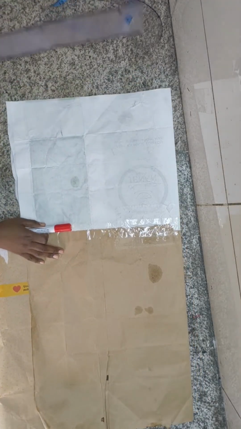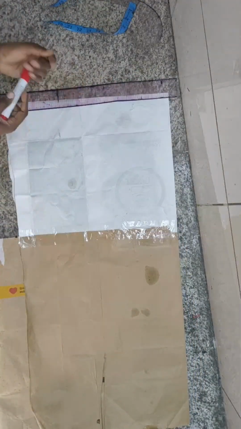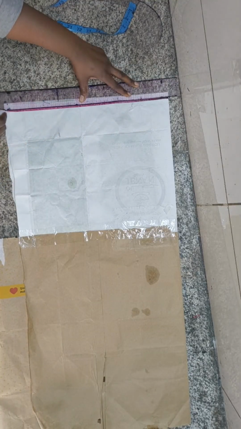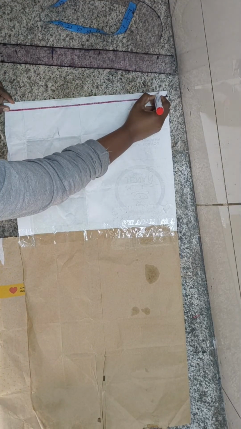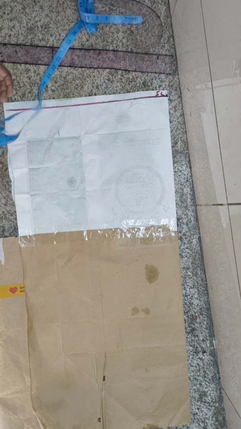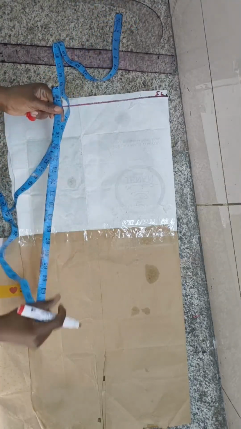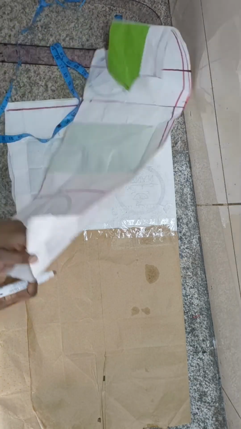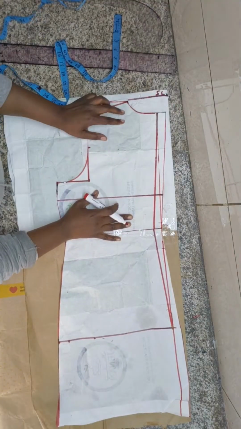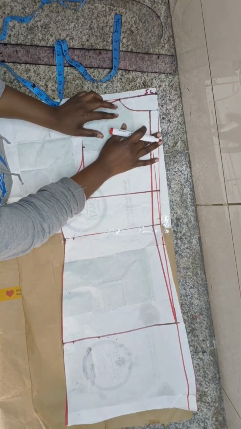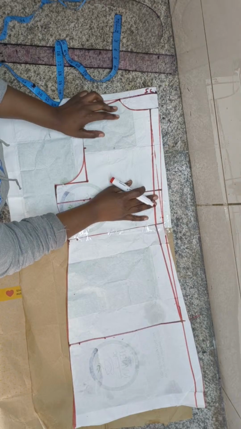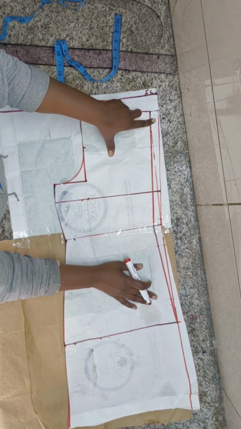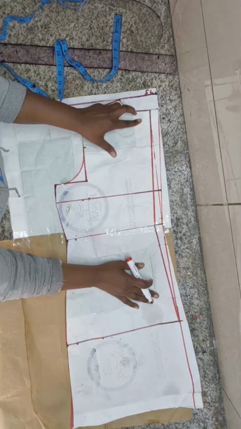We are starting with our beginning point as we did in the first place. So we mark our shoulder line. So this is now the shoulder line. Okay, so we are going to measure our bust line. You can bring this, place it here like this, and just mark the points using this.